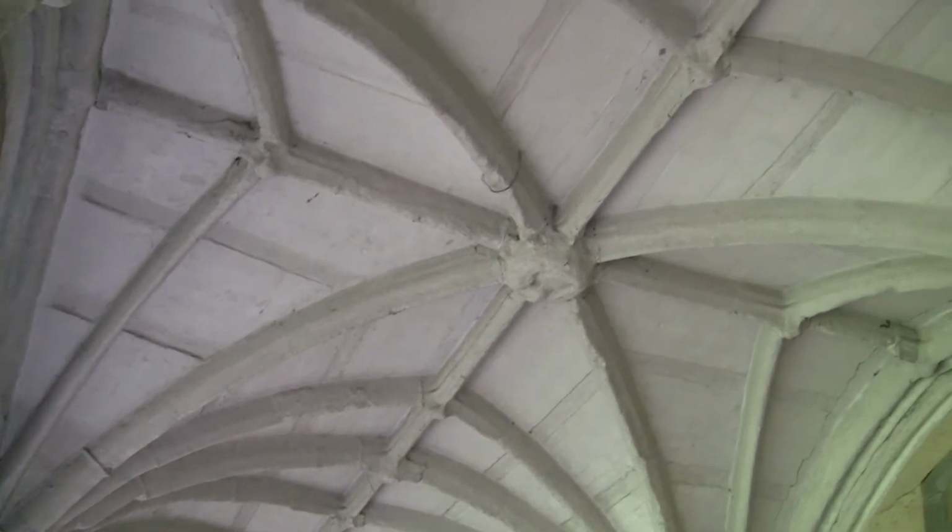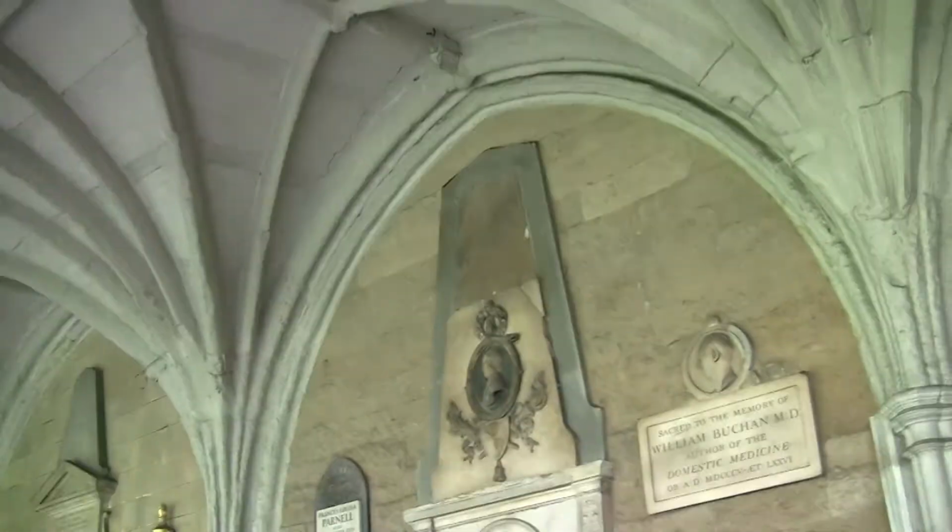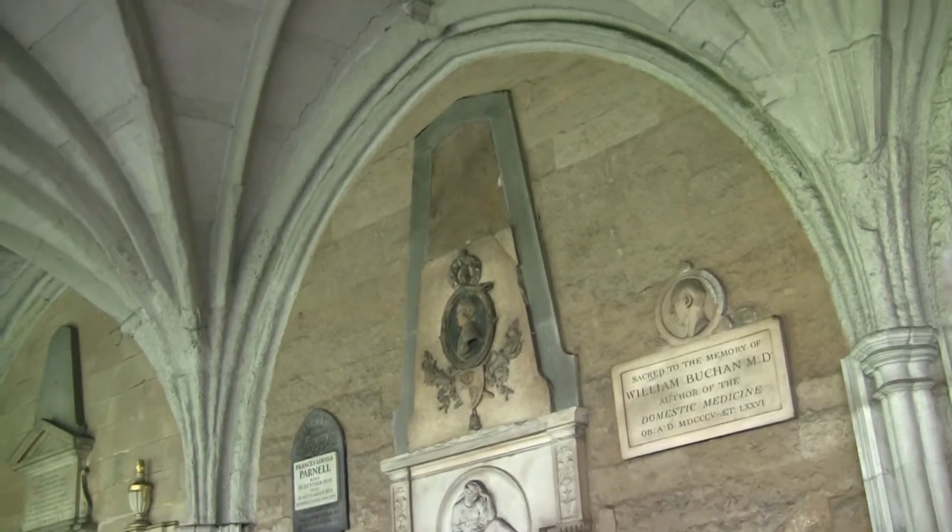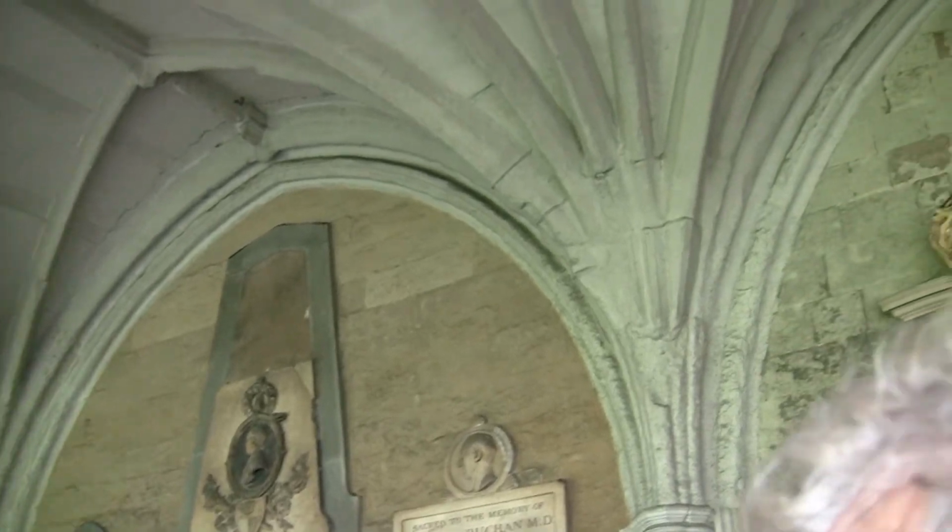Let me fill in some background to the Abbey before we go in. We're standing in the cloisters, so this is where the monks would have studied, where they would have spent their leisure time. And there were monks here until the Reformation.